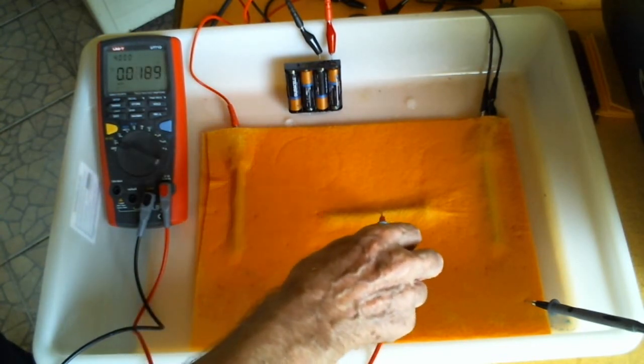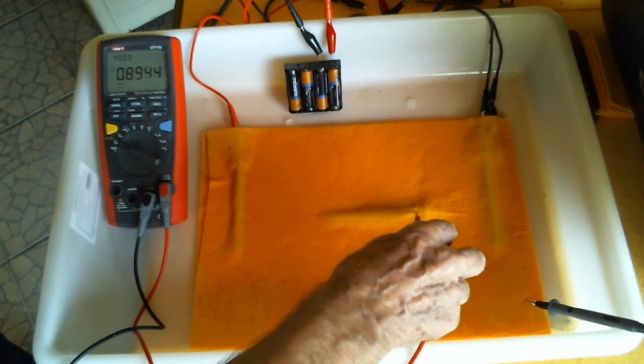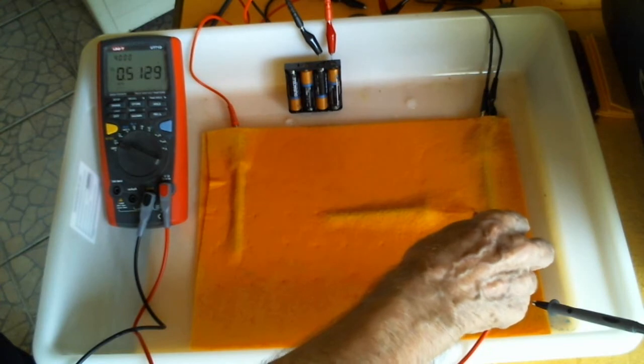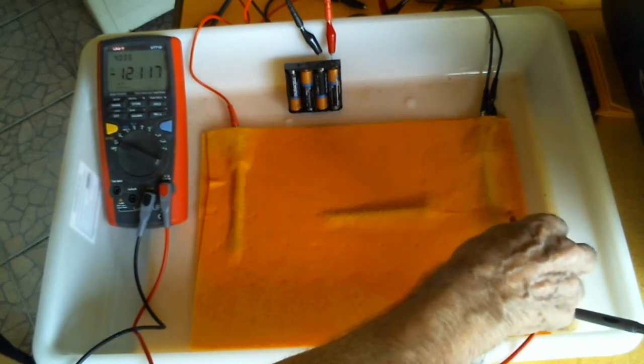And you can see the little marks that are being made here. And you can see the readings that are changing.